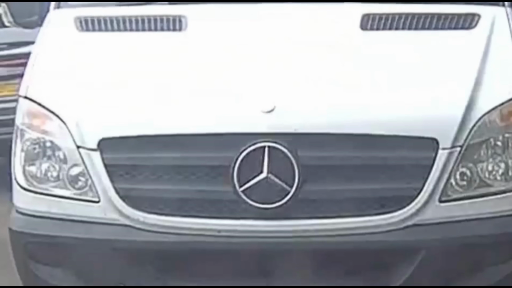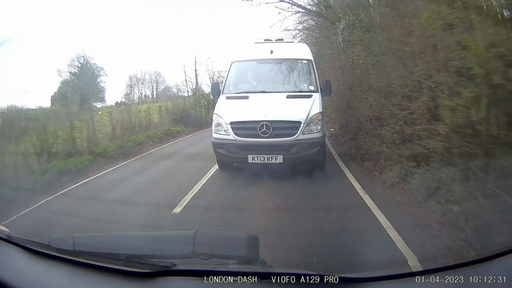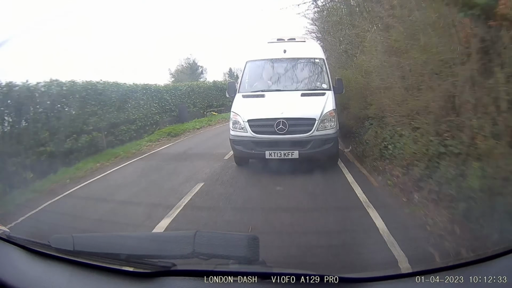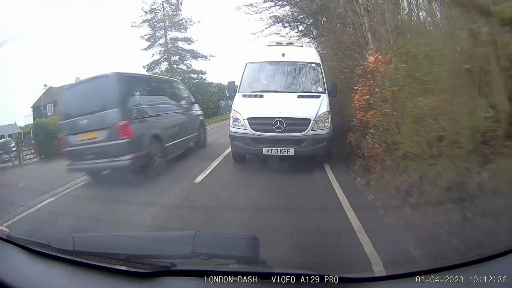Now I've said it before on these videos that what you see from the camera and what I see out of my mirror is completely different. That is pretty much what I saw out of my mirror. That's how close he is compared to how the camera shows it, I should say. I say it live as well in a minute.